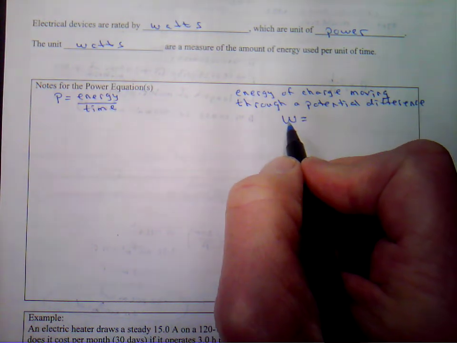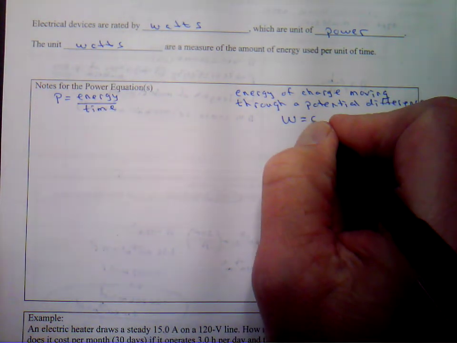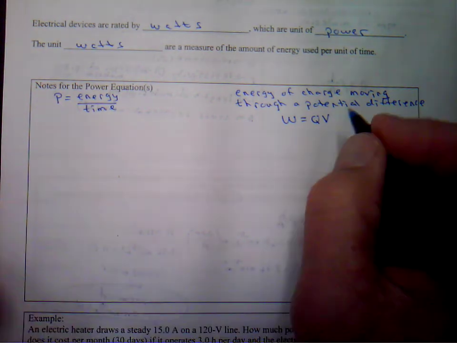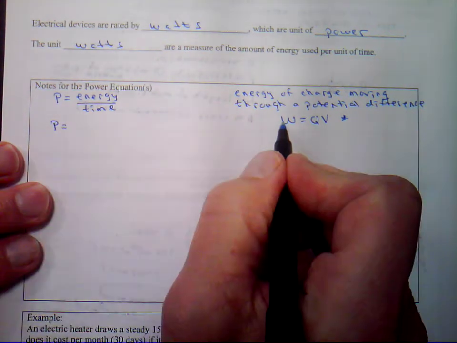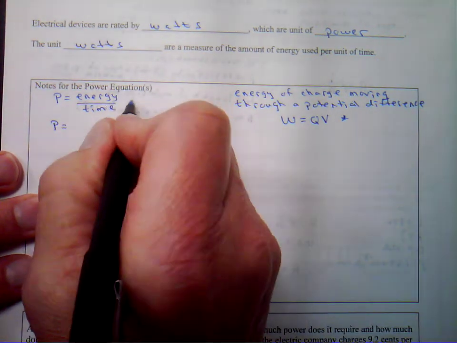Work and energy are the same thing, is equal to the amount of charge Q passing through a potential difference V. This is, I think, a new equation, but we're going to use that to help us identify power in terms of voltage, current, and resistance. So this power is equal to the energy. Remember, work and energy are the same thing.